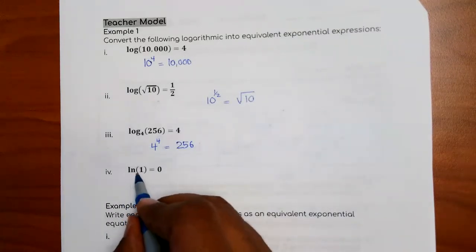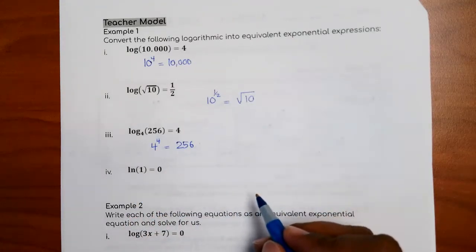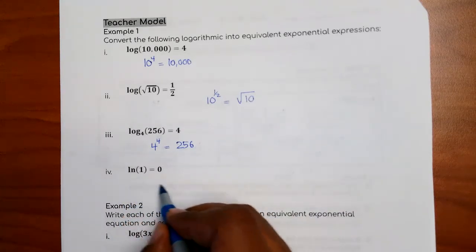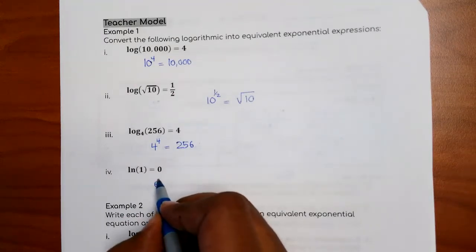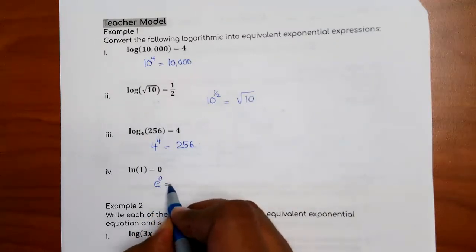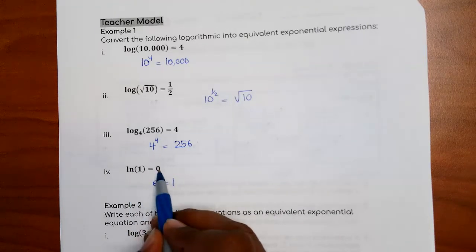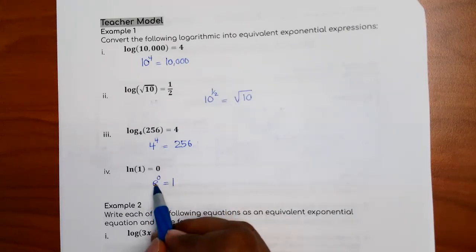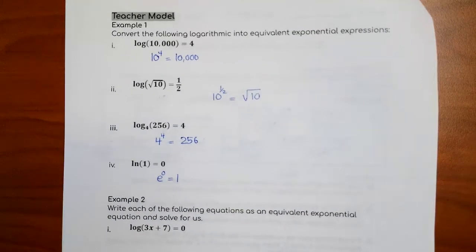Now, log natural of 1 is equal to 0. In this case, log natural is coming from the exponent base e, so if you have e exponent 0, that is equal to 1. So here log natural has a base e, we take this e to that side, 0 becomes the exponent or the power, so e power 0 is equal to 1. So that is how the 4 problems from example 1 are solved.